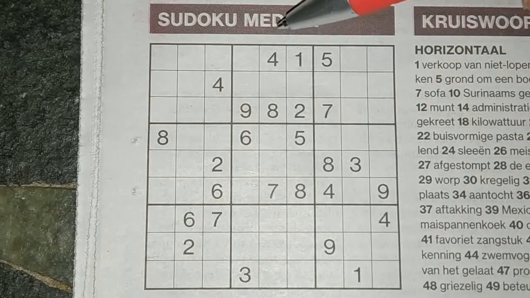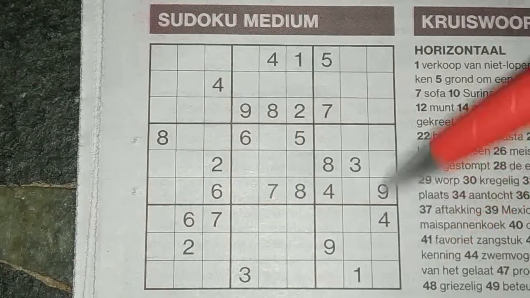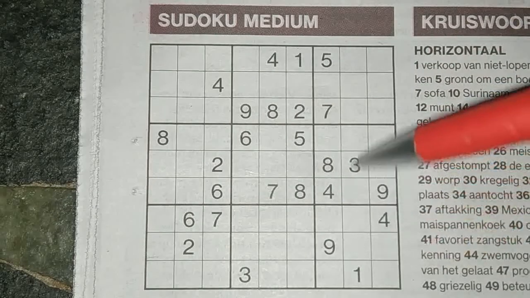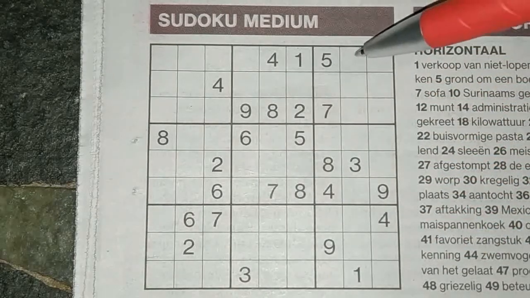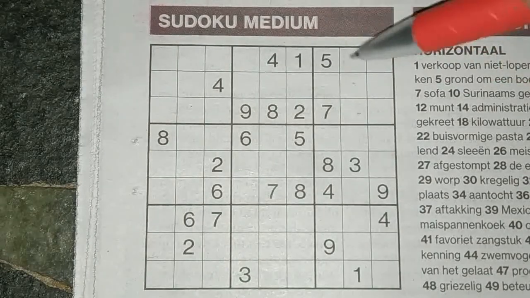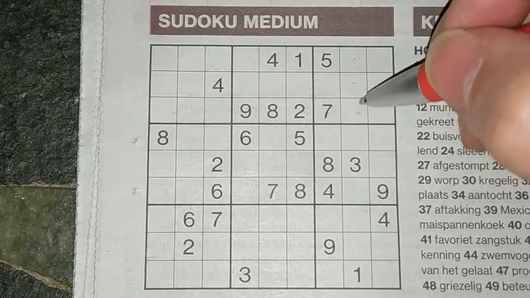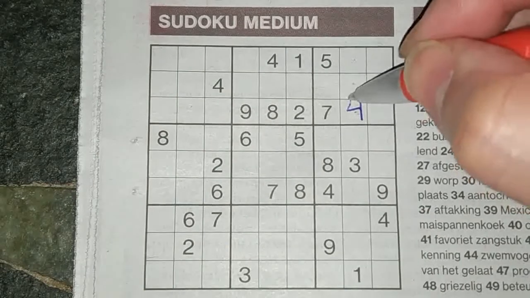Alright, let's start with the 4. 4 in the last column, 4 in this column, so in the column between, the only 3 places for a 4 are here, here, or there. But I see here a 4, so no 4 there. Here 4, no 4 here. The only place for the 4 should be here.